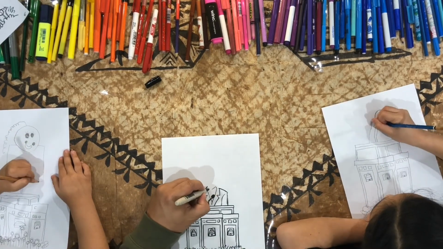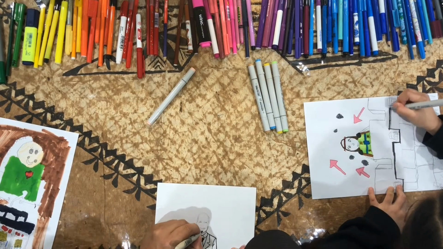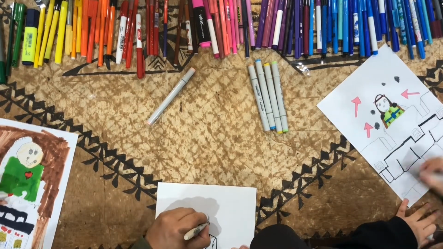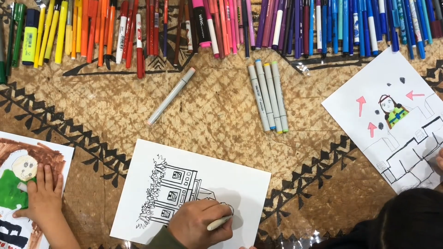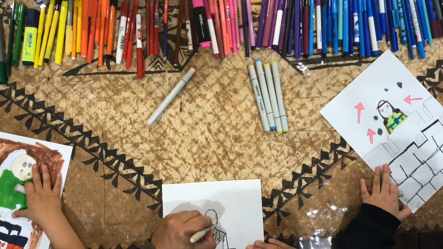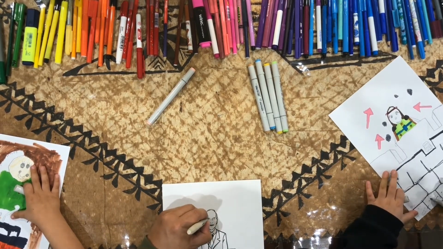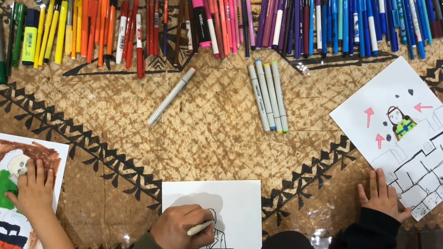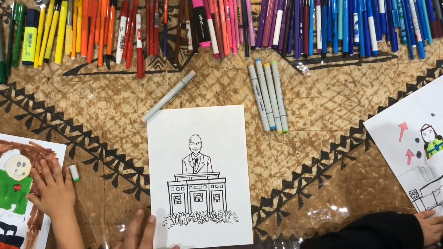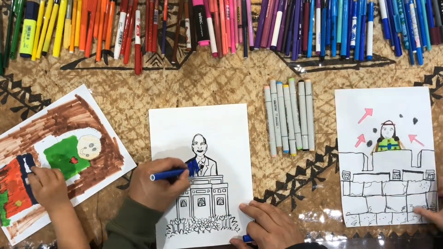My dad tried drawing President Russell M. Nelson. This is the second finished drawing. Now it's time to color.